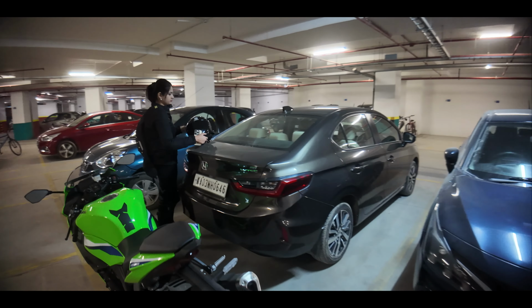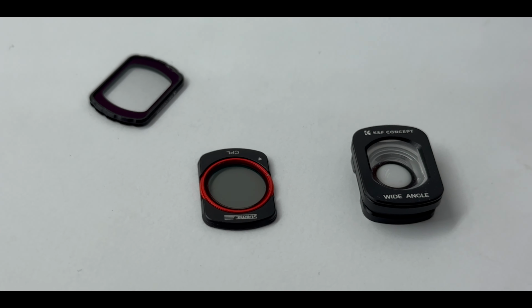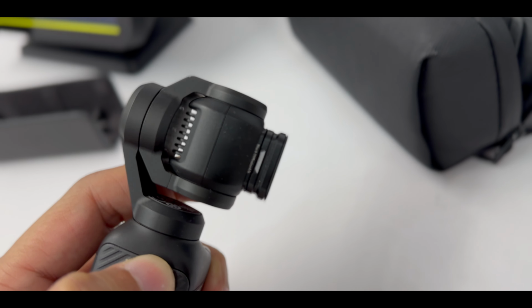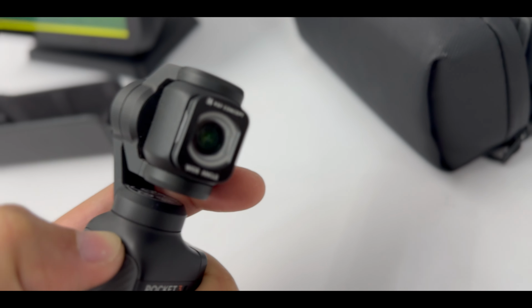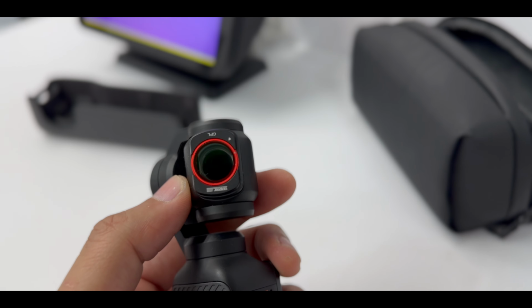Compared to my last video, you would see that today's video actually looks a little wider because I've got the KNF Concept wide angle lens. It is around 12mm. Here I have used the black mist filter and the KNF Concept wide angle, and it protrudes way too much, and I did see some vignetting there, and the image also looked a little softer.